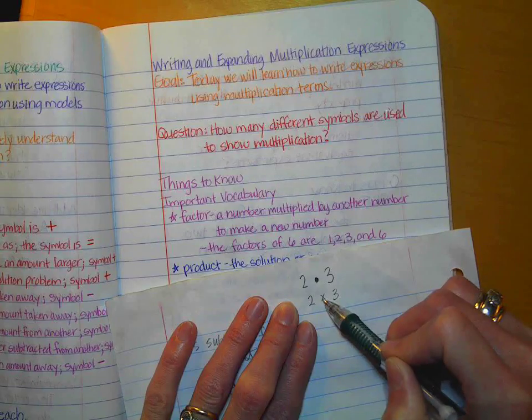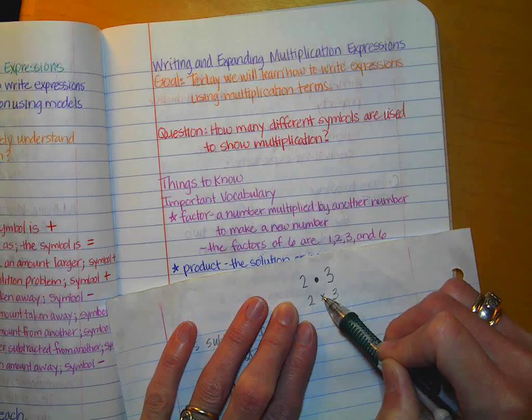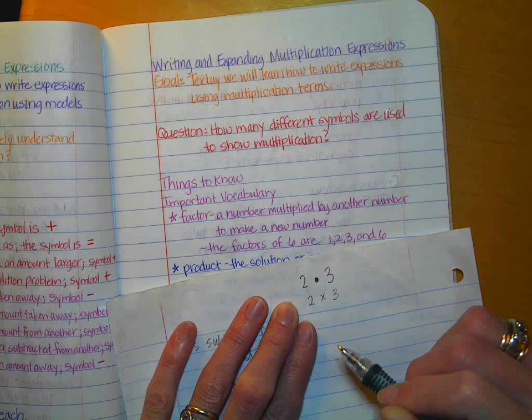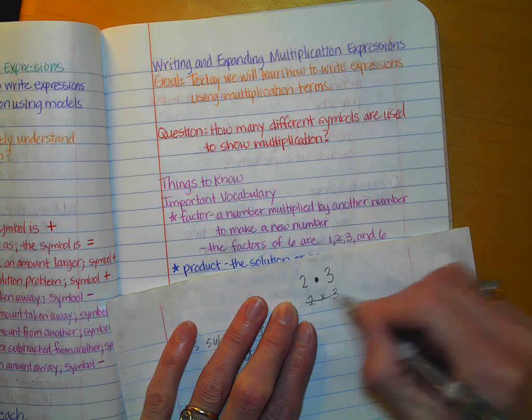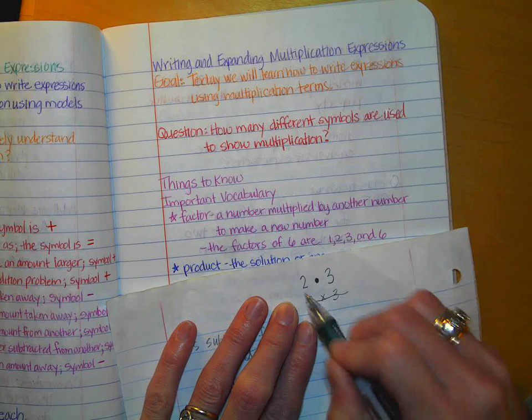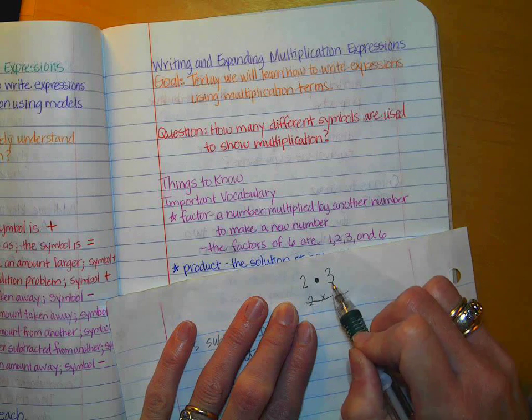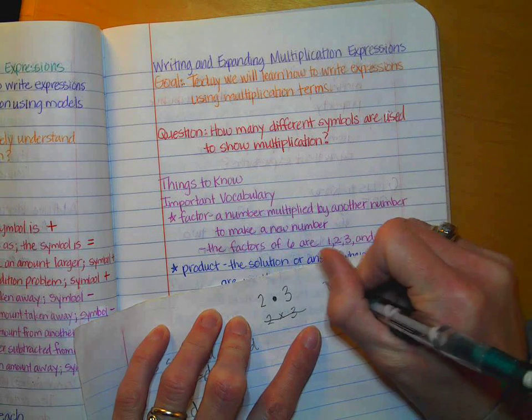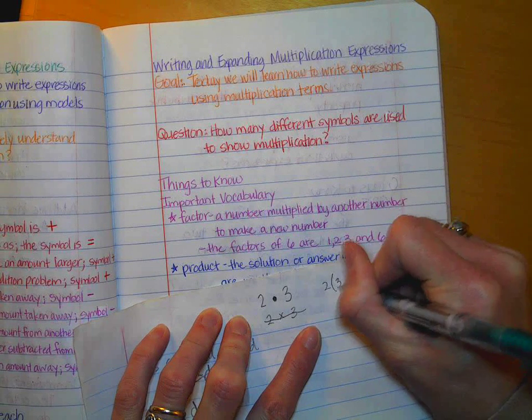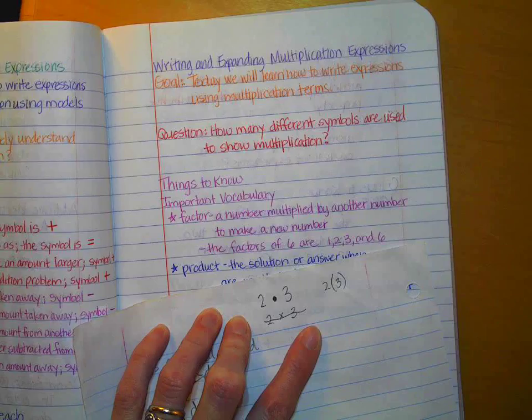And the answer is no. So we're doing away with using x as a multiplication symbol when you get into 6th grade because of the use of variables. So instead of writing it like this, we write it like this. 2 dot 3 means 2 times 3. Another way to write 2 times 3 is 2 parentheses 3.